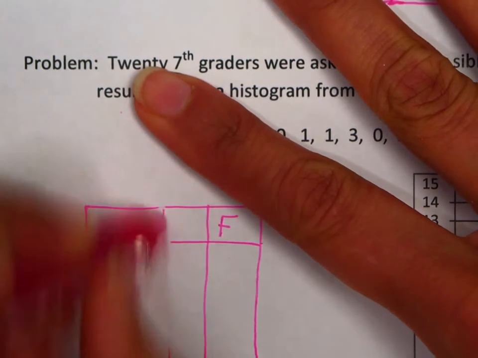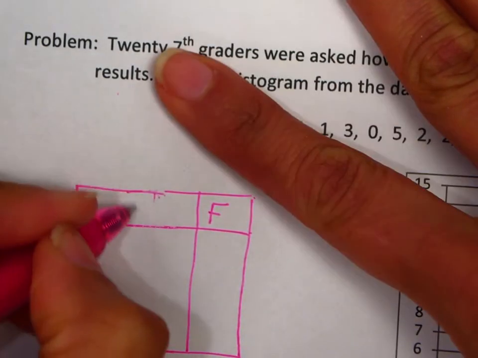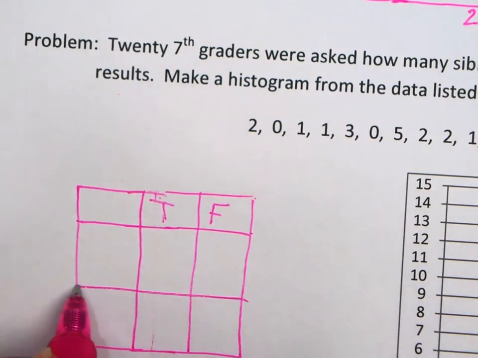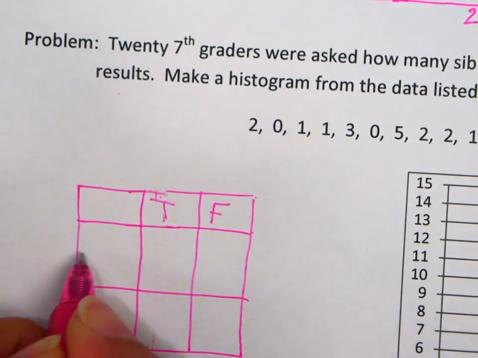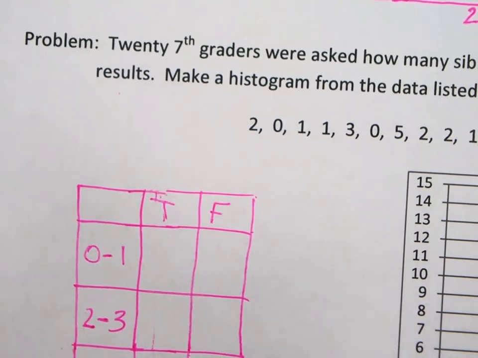I'm going to make this one just a little bit bigger so I have room to make my tally marks. And that's going to be your tally. And then we have to find out our ranges. We'll do 0 to 1, 2 to 3, and I'm just going to go ahead and make my ranges right now so I know. 4 to 5.